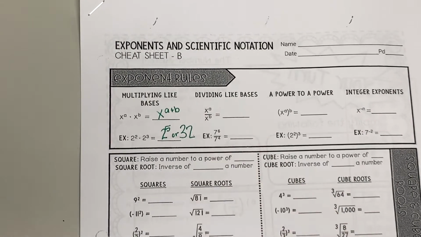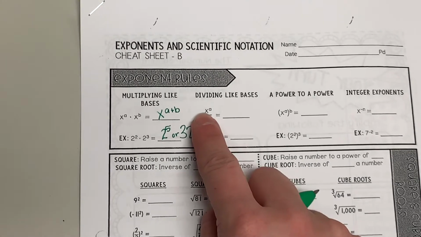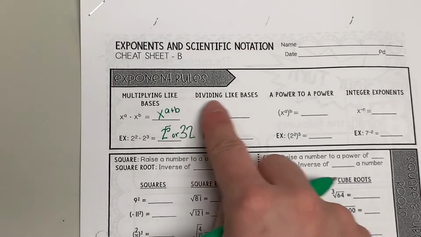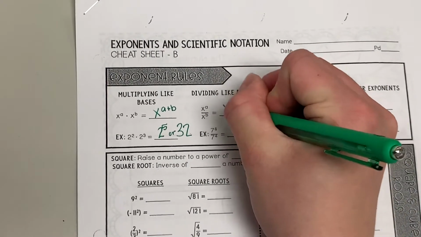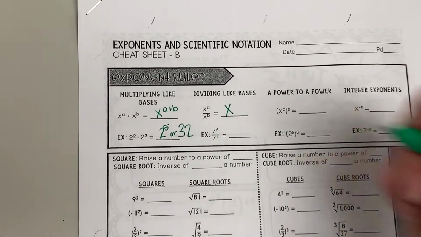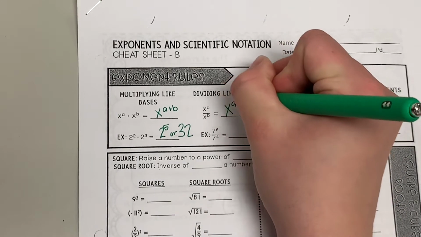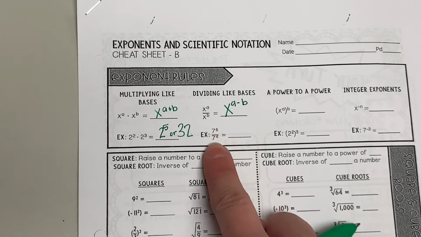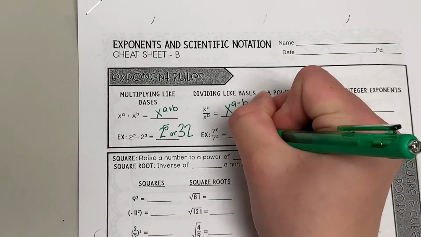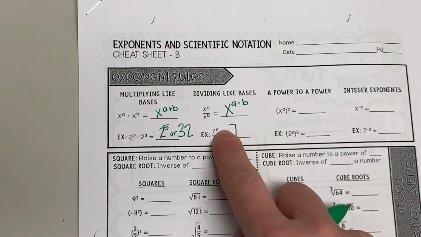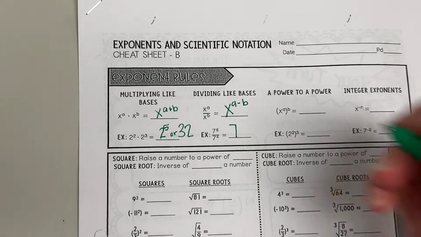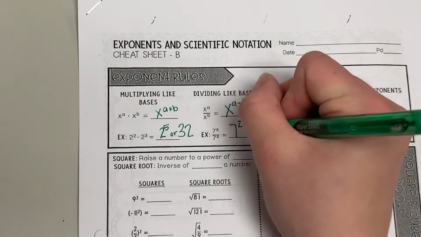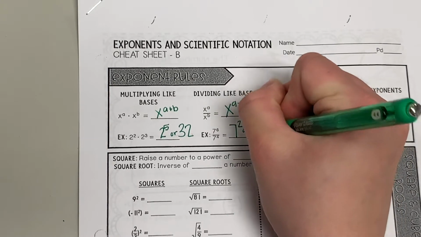When you're dividing like bases, x to the a power divided by x to the b power, you keep your base and then you subtract. So a minus b. Let's try one. 7 to the 6th divided by 7 to the 4th. Keep your base. 6 minus 4 is 2. So 7 to the 2nd power. Or on a select all that apply, 49.